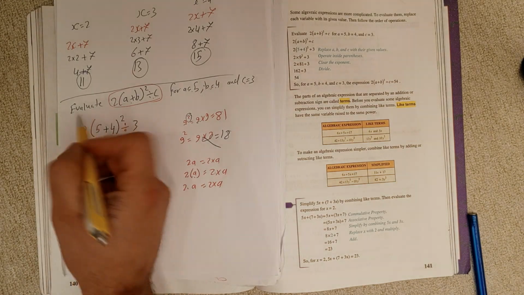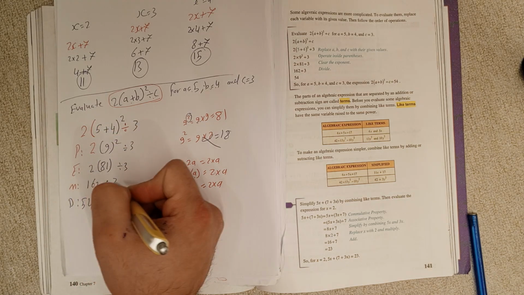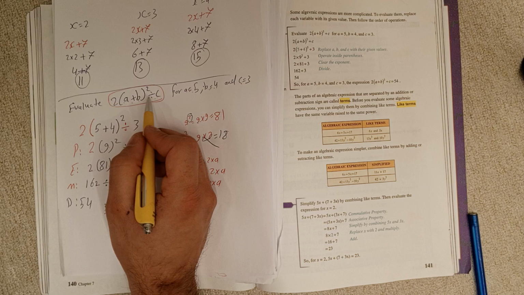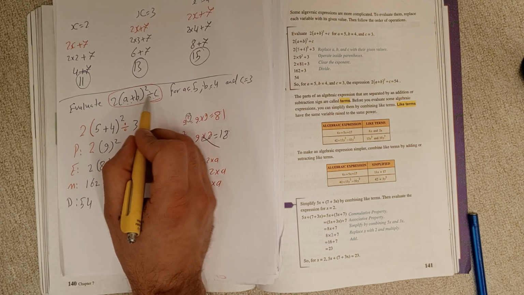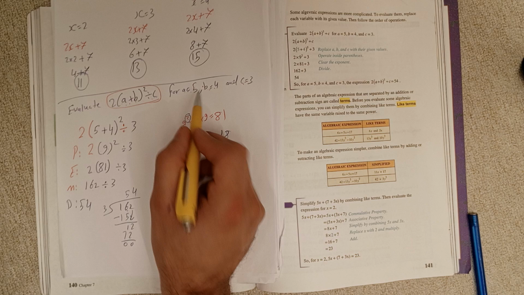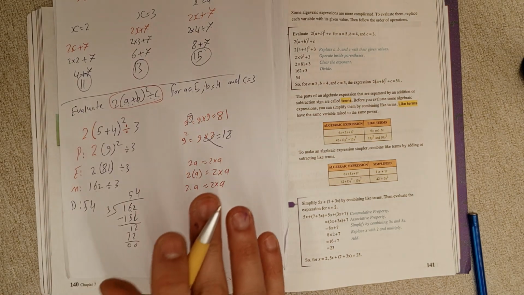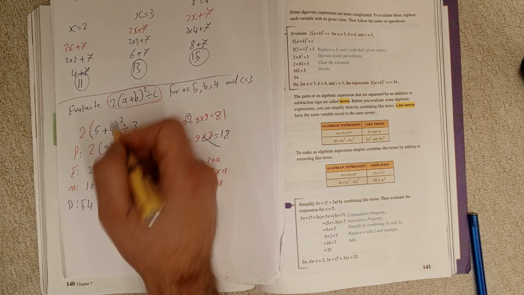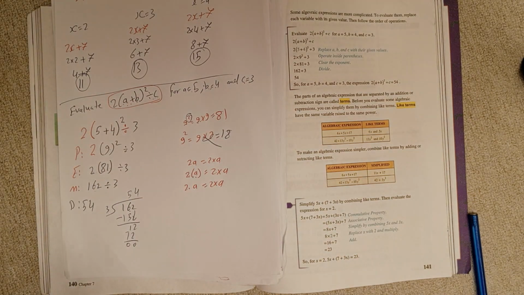Okay? If the question says evaluate, you need to find the answer. But look at this one. There are 3 variables in the expression, but the values of the variables, which are a, b, c, are given. a is 5, b is 4, c is equal to 3. Just put the value of each variable in the expression, then use the PEMDAS rule. Okay?